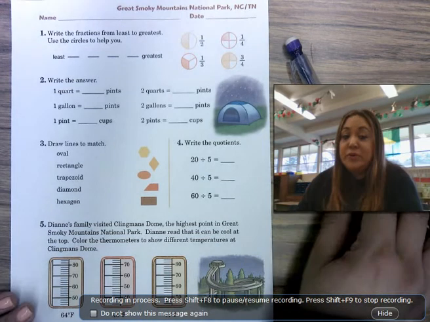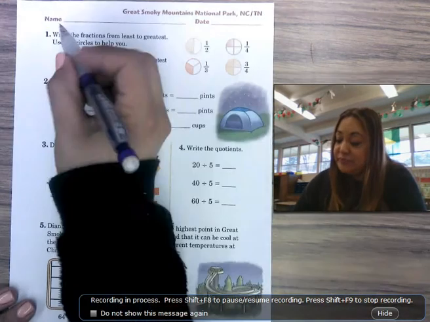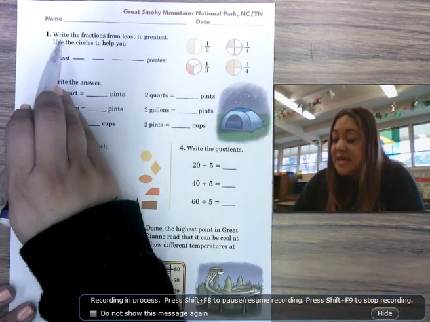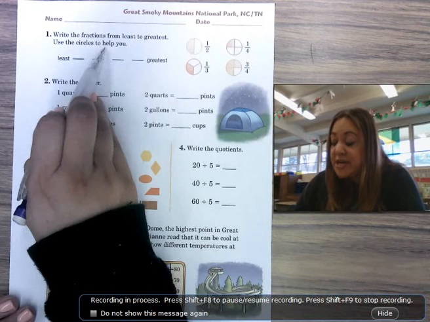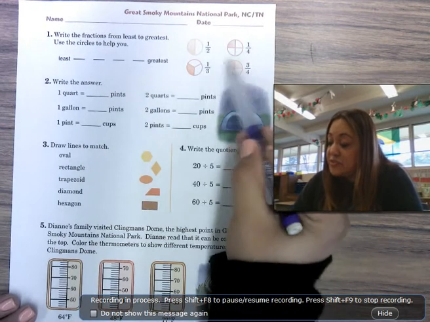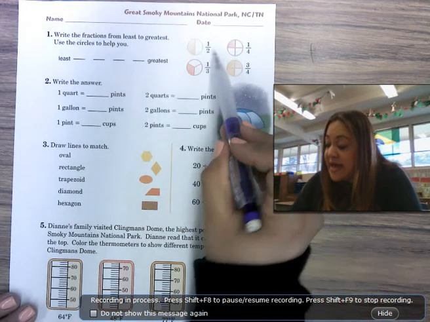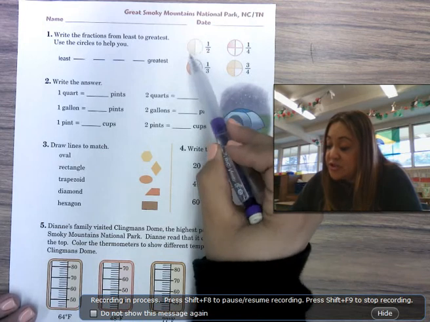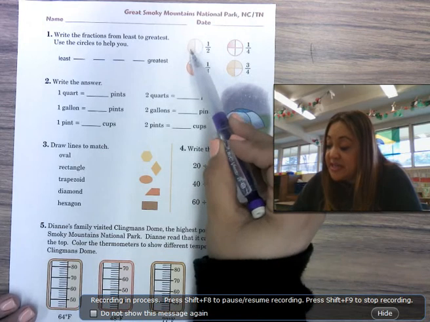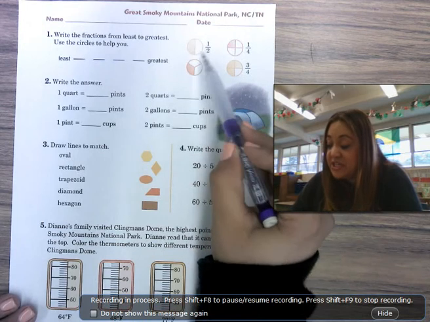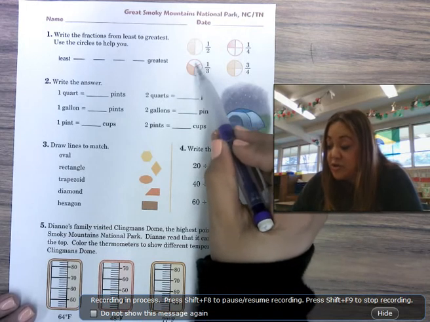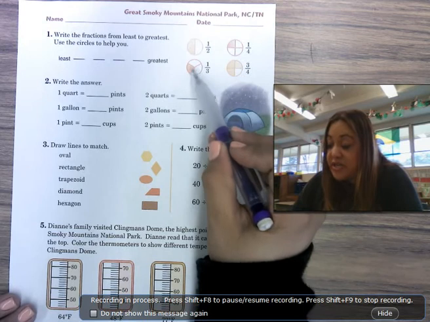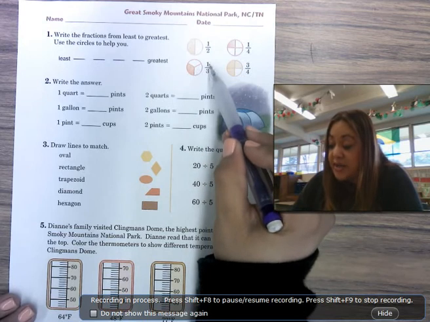When we start right here, number 1, it says, write the fractions from least to greatest. Use the circles to help you. So they have these circles right here for us. They have half. Notice how the circle is shaded in, just a half of the circle shaded in. 1/3 of this circle is shaded in, so there's 3 pieces. 1 is shaded, so it makes it 1/3.